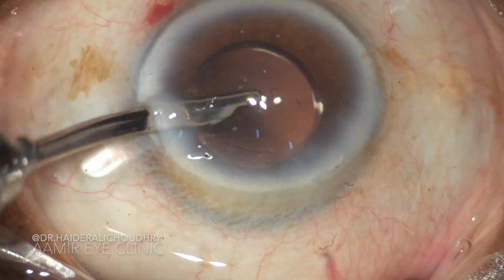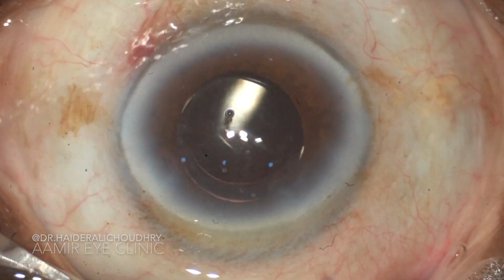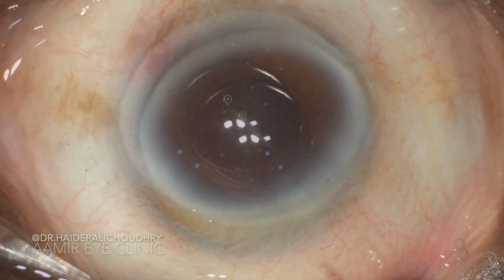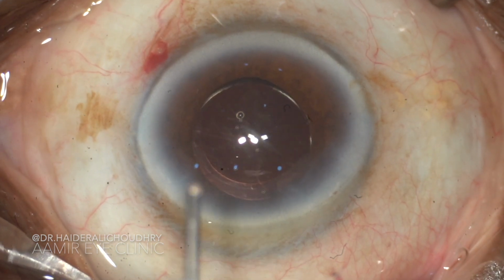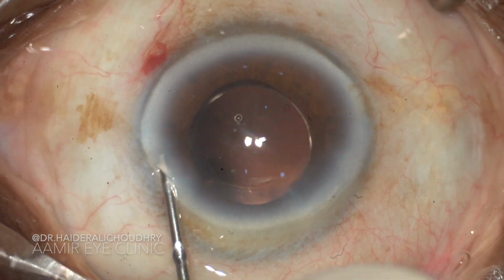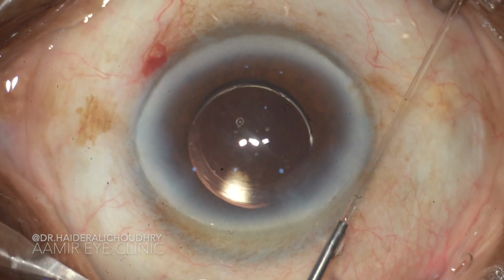Now we perform the hydroimplantation, then we proceed to hydration of the side port and the main incision, get the eye to a physiological IOP, and conclude the case.